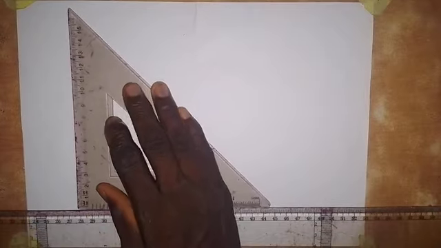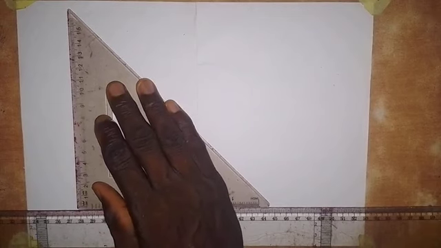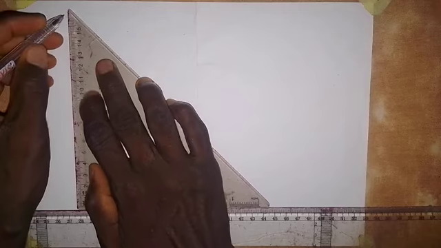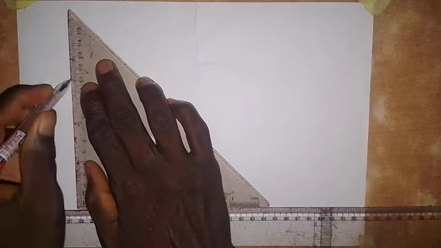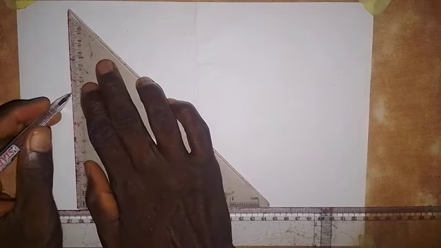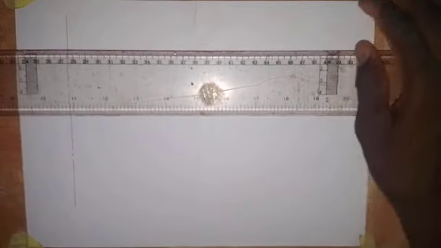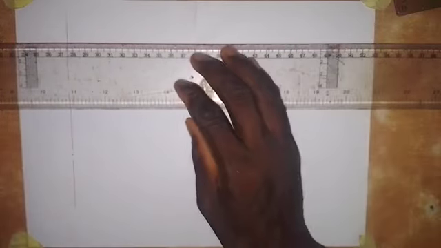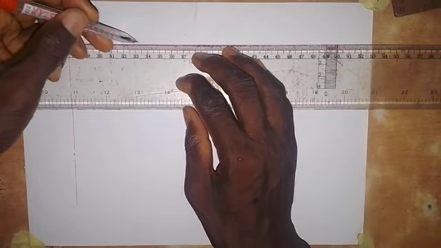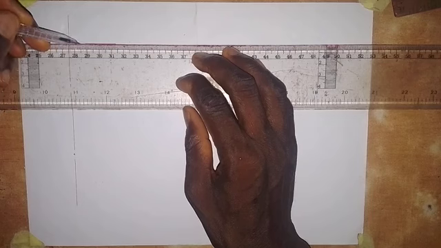The first thing that we are going to do is draw a vertical center line. You can start with a horizontal center line, but I'm starting with a vertical center line. Then I will come up here and draw a horizontal center line for the circle. It goes like this.